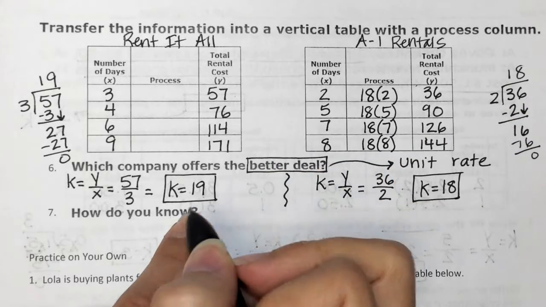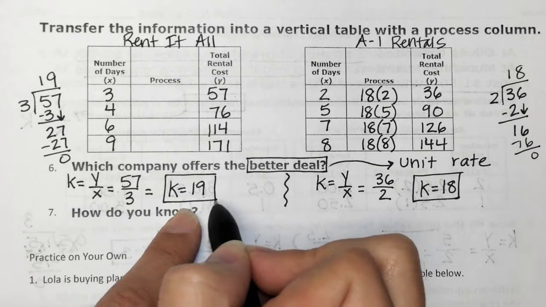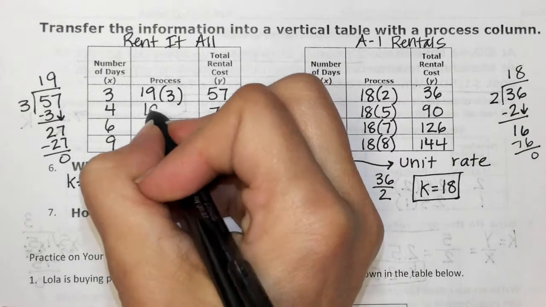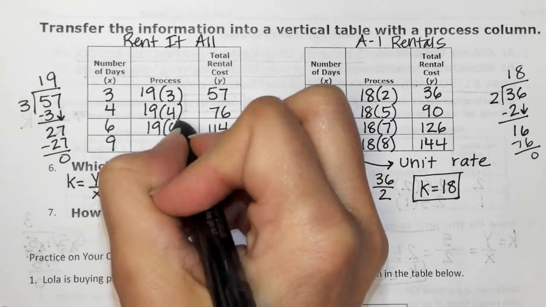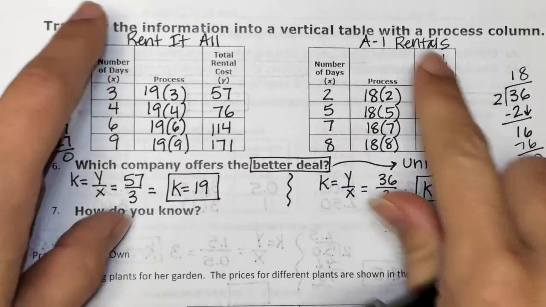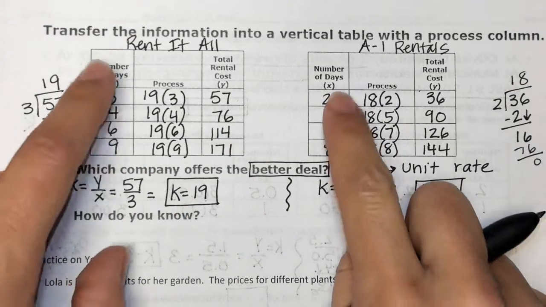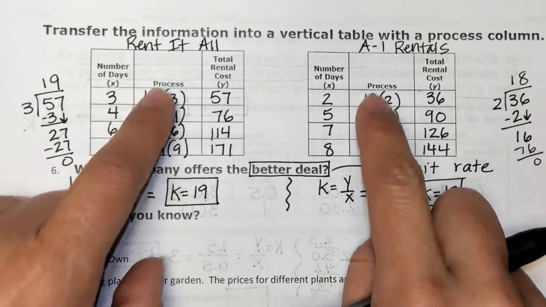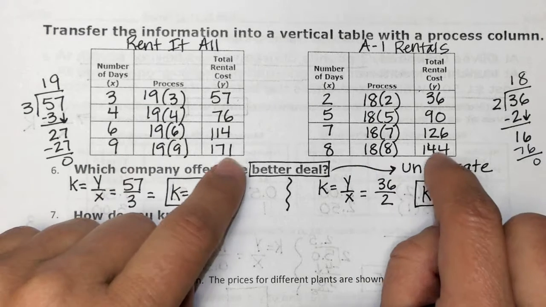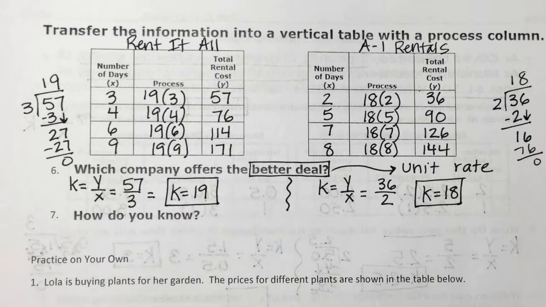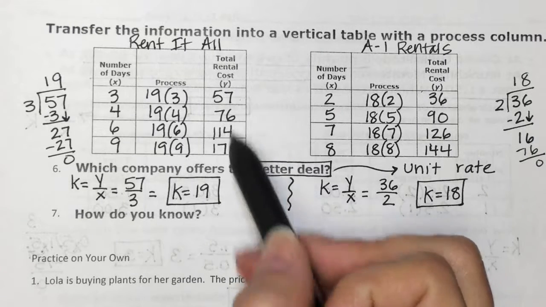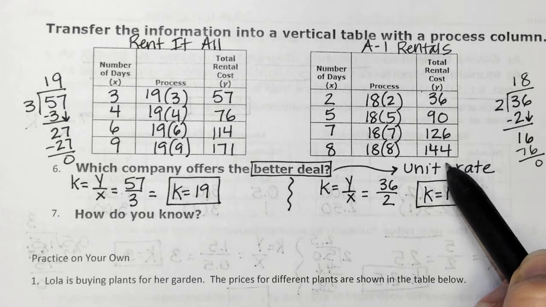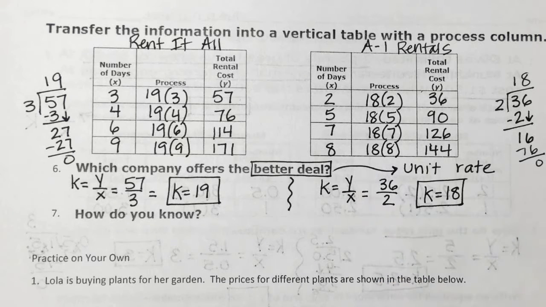Over here, we would do the same thing. Our coefficient is 19, and we would say 19 times 3 is how we get our total cost here. 19 times 4, 19 times 6, 19 times 9. If we had room on both of these to do 1 day, our process would be 1 times our unit rate or our coefficient. What would we get for these columns? Hopefully you're thinking, at this store it would be 19, and at this store it would be 18, because we would be multiplying by 1.